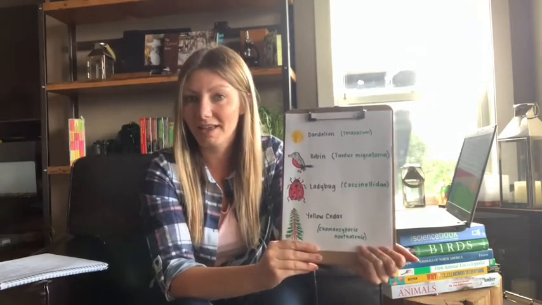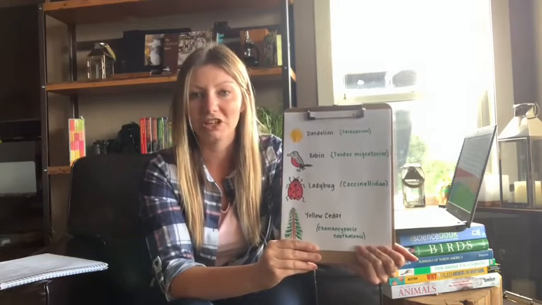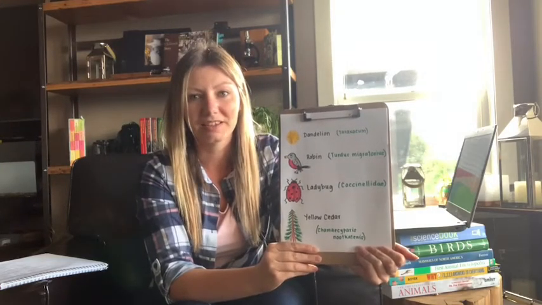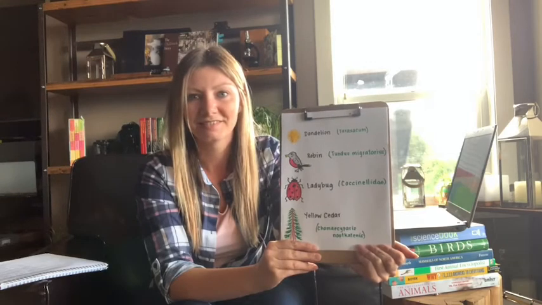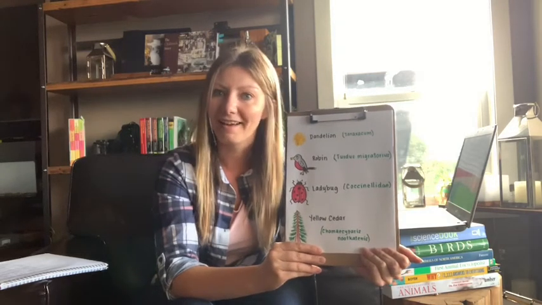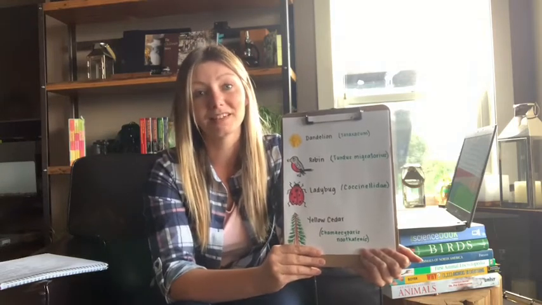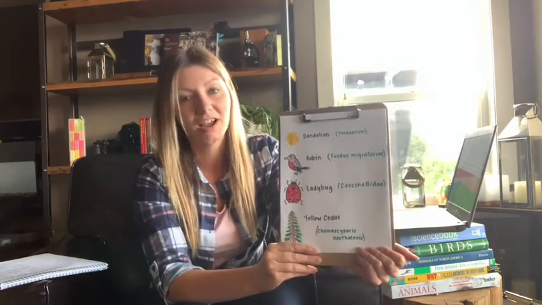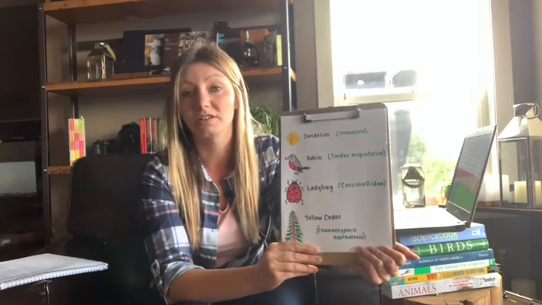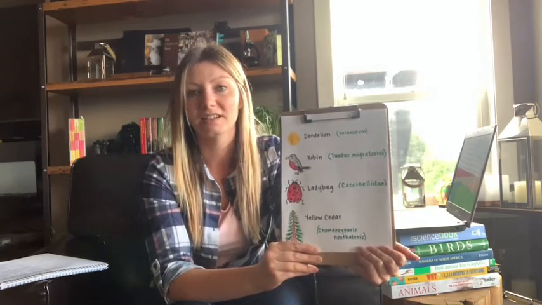So if you see an animal that has webbing on its feet, what do you think it could mean? Yeah, it's probably an animal that likes to swim. So that's another great observation of a physical feature or a structural feature that is on an animal.